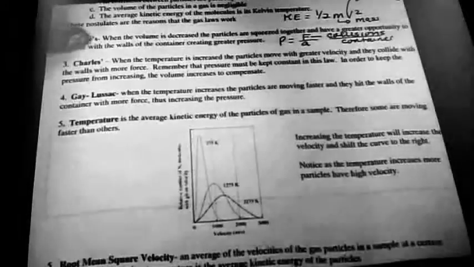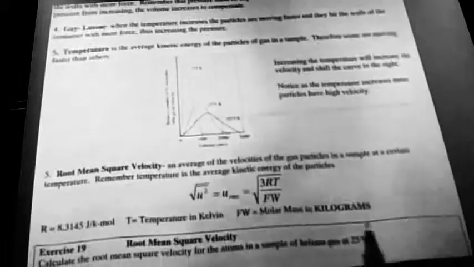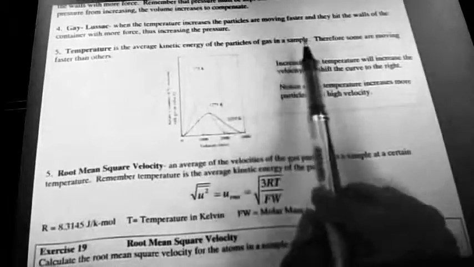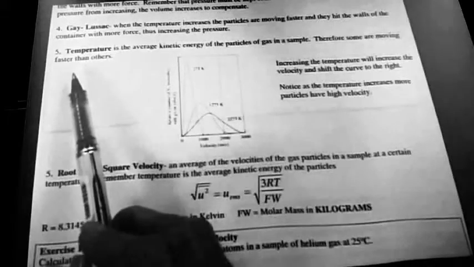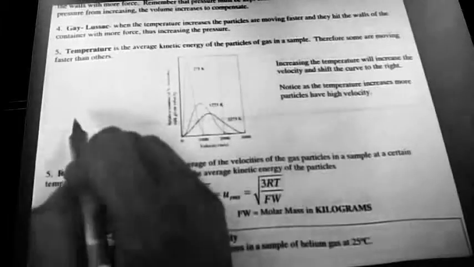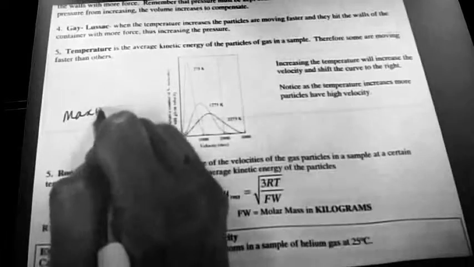All right, this is the first time. Temperature is the average kinetic energy of the particles of a gas in a sample. Therefore, some are moving faster than others. This is the Maxwell-Boltzmann curve.